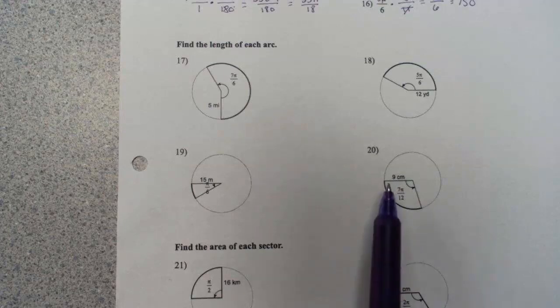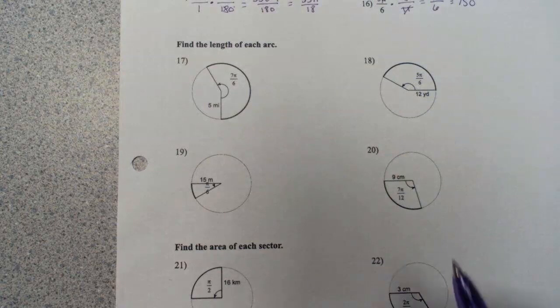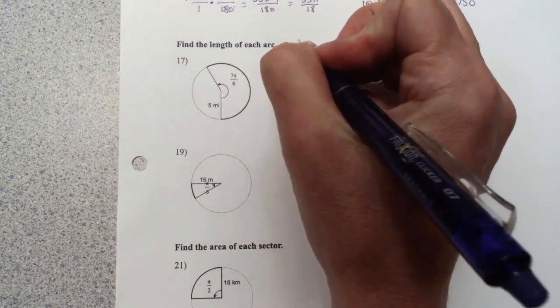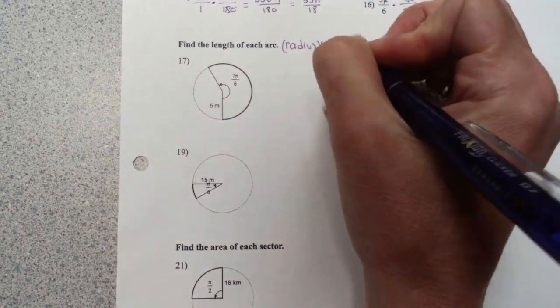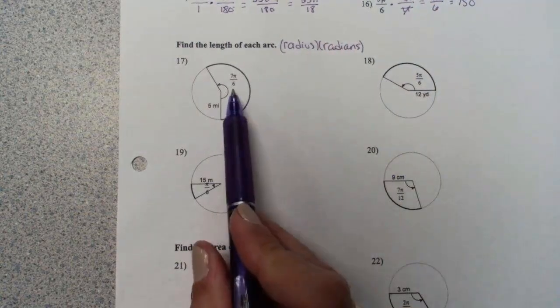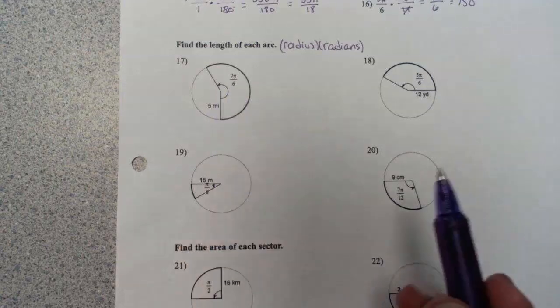All right, for 17 through 20, we're finding the length of the arc. So for this formula, we're going to use radius times radians. This is our formula for arc length when we're given radians, which is what we have here. We don't have the measure of the arc.